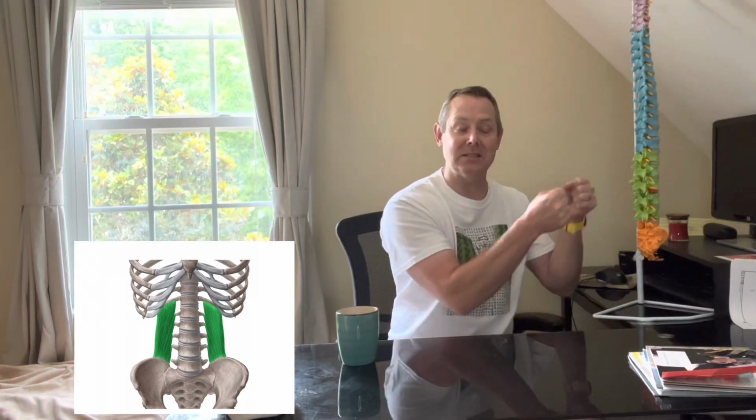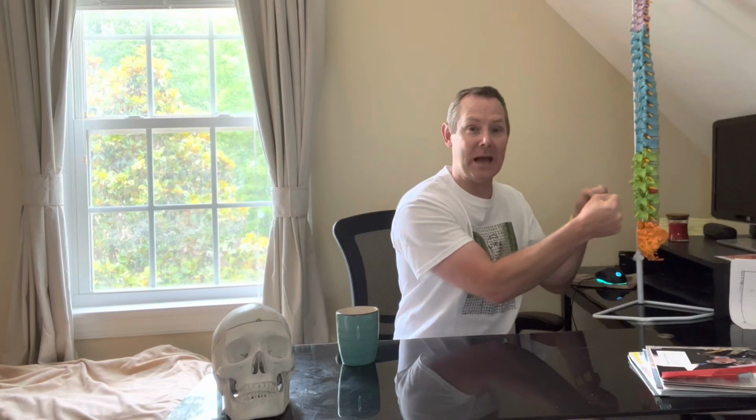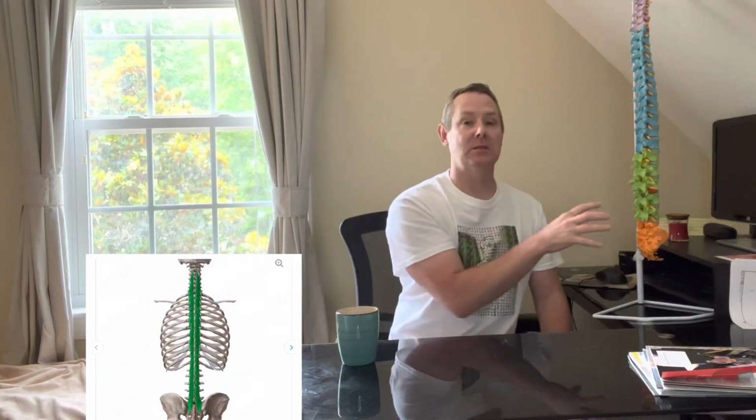Now specifically the quadratus lumborum muscle, or QL muscle, is the muscle that tends to really stabilize the lower back, as well as the multifidus muscle. I have a whole catalog up there, I'm just going to link it right there, that talks about treatments for those types of muscles and why it's important to strengthen them after you injure yourself.